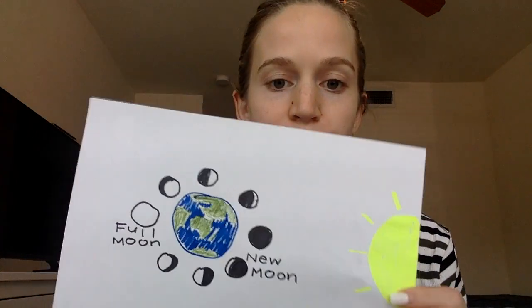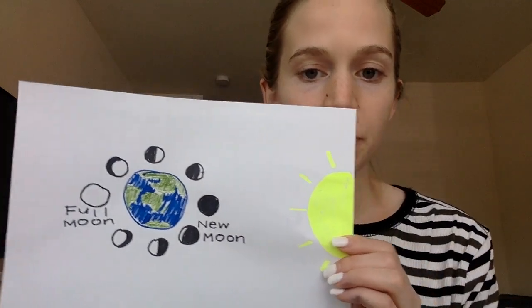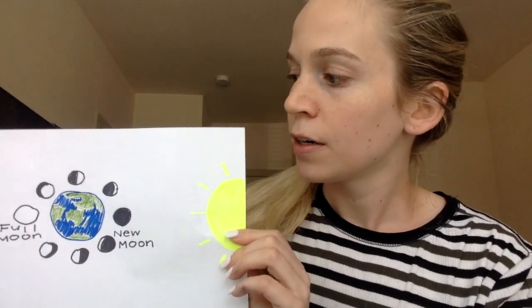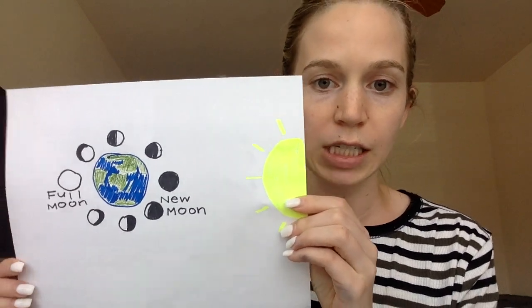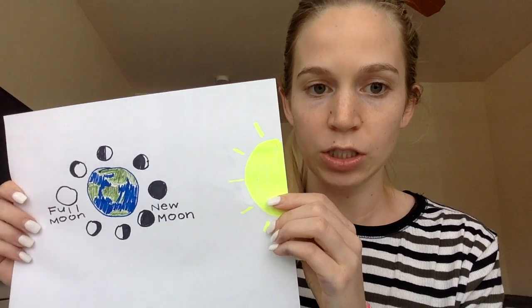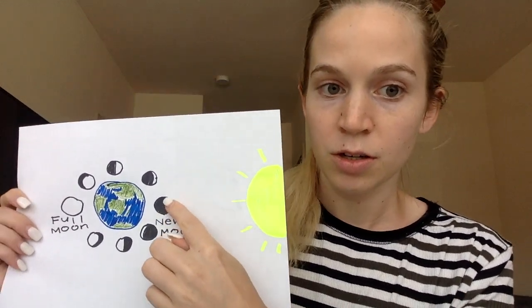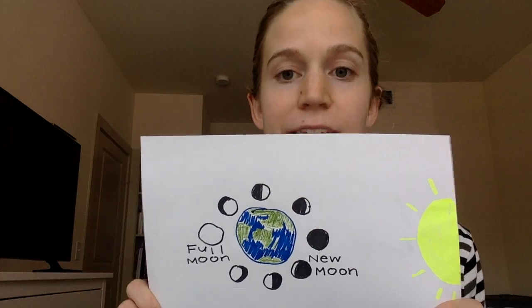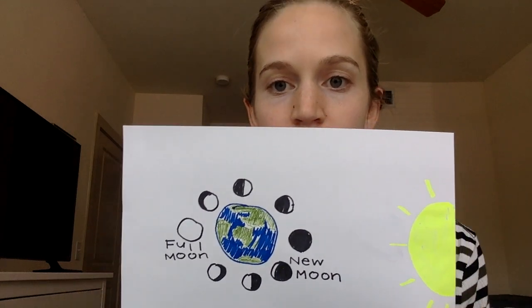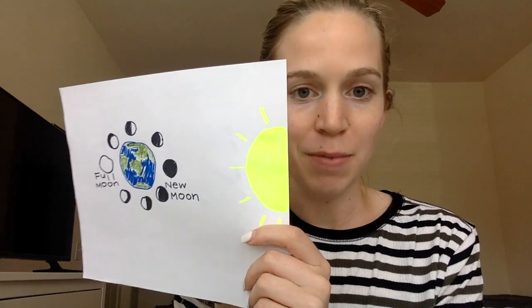So first, let's review what we've learned so far about the moon, the sun, the earth, and their relationship as they work together. I have this visual with me today to help out. Here we have the sun. We know that the earth orbits or moves around the sun. But we also learned that the moon orbits the earth. The moon is constantly orbiting the earth, and that takes about 28 days to do. So that's what we've learned so far about the moon.